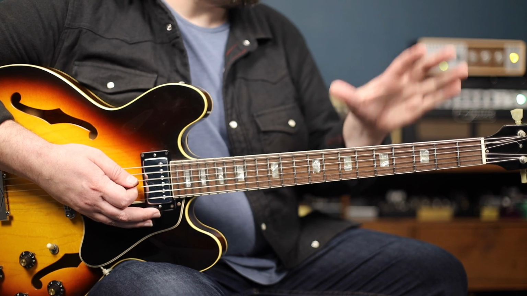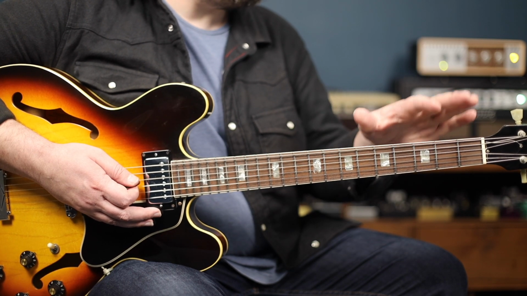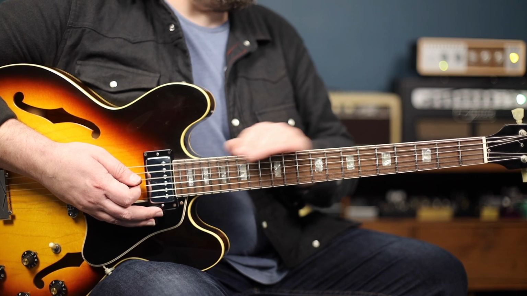Alright, so now using these chord shapes as a guide, I'll play some single note melodies moving through each chord progression that target chord tones from each one of the chords.